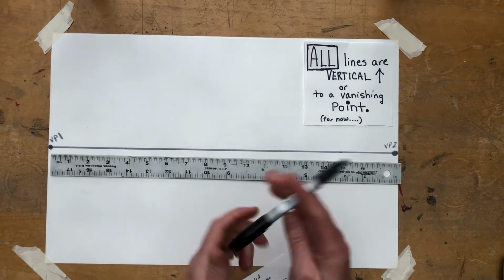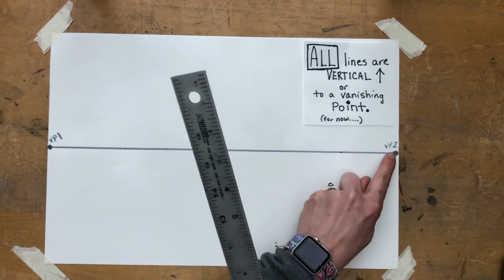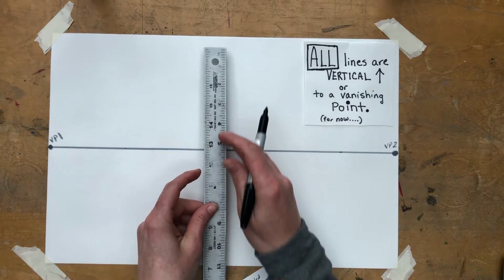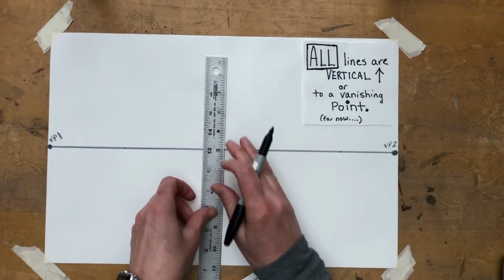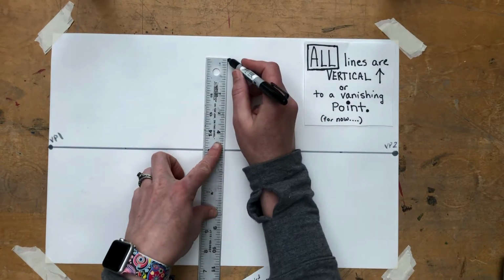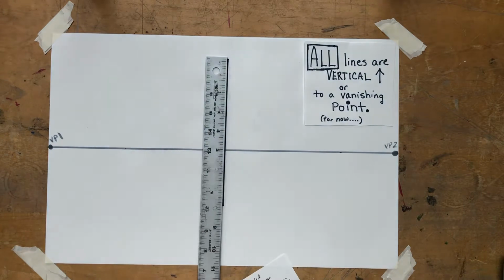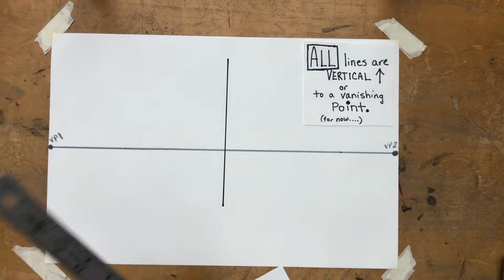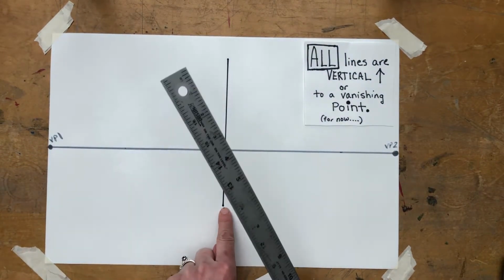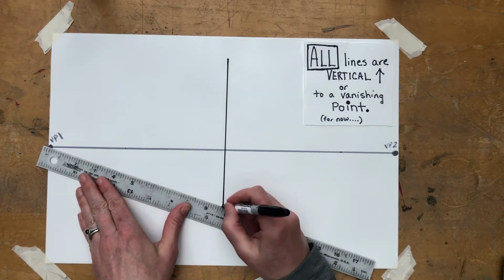So I'm gonna start by drawing, after I have my horizon line and VP1 and VP2 on the side, a vertical line in the middle of our page for the corner of our building, right here, not all the way to the top, not all the way to the bottom. That's about 6 inches or so, 7 inches. And that's gonna be the corner of our main building. Then I'm gonna connect this to VP1 and VP2.